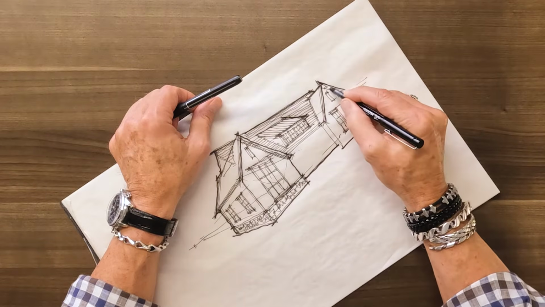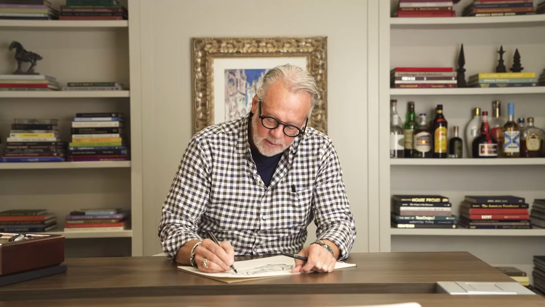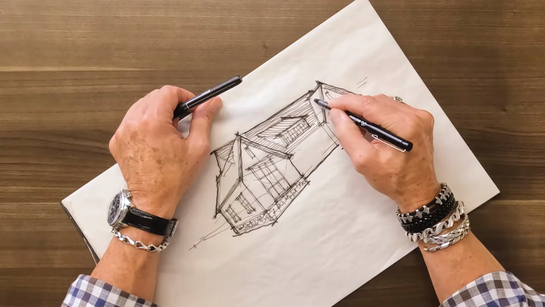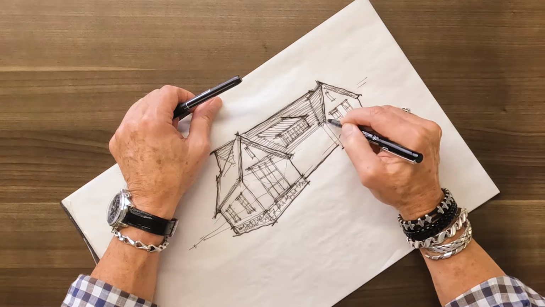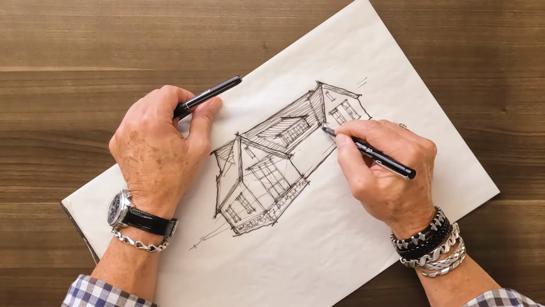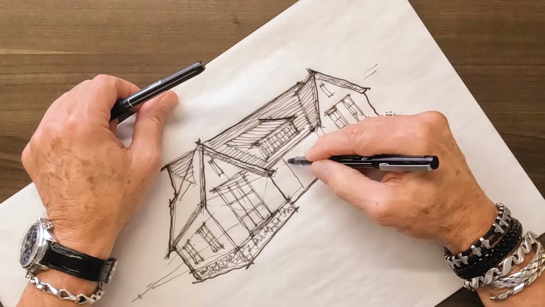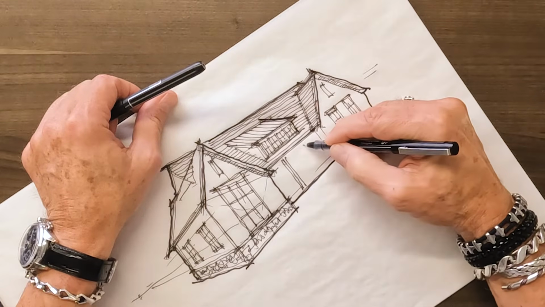Repeat that same detail here. So a lot of it is just rinse, repeat. It's like washing your hair. And again, you can see these shingle lines are basically going in the same perspective. Now let's put some columns on this porch.